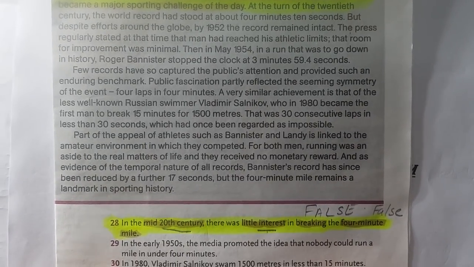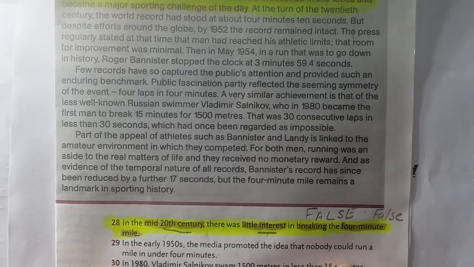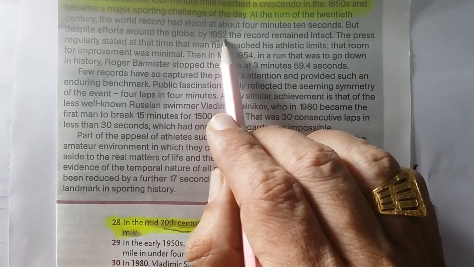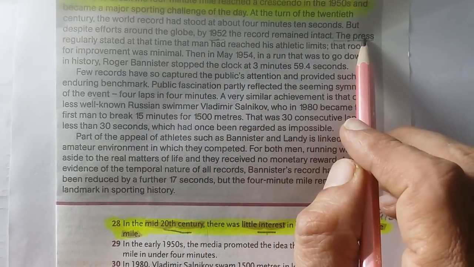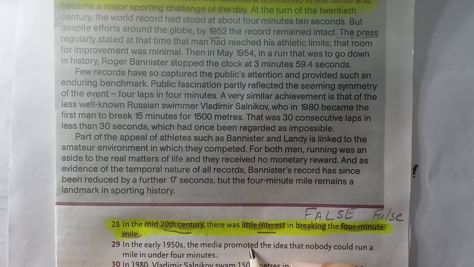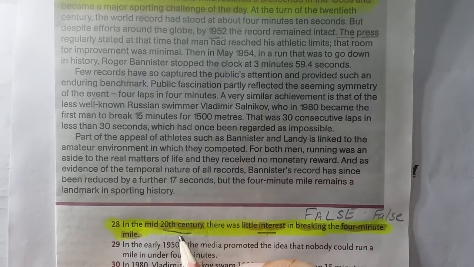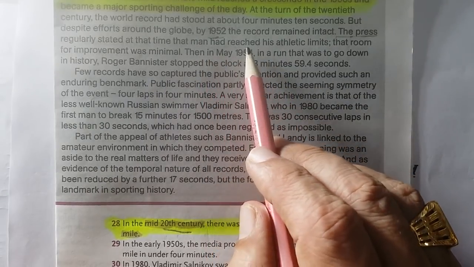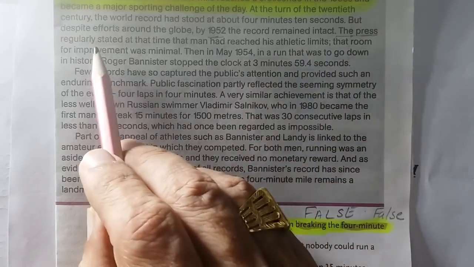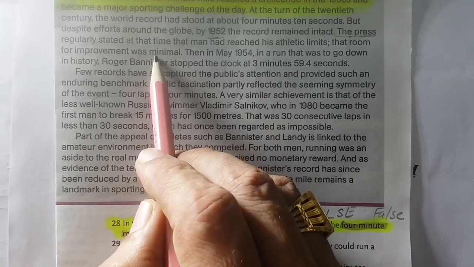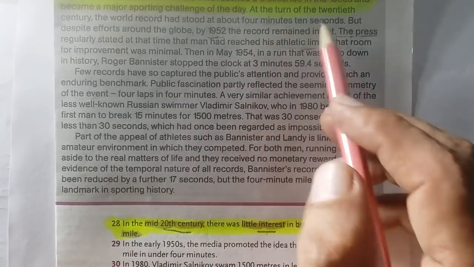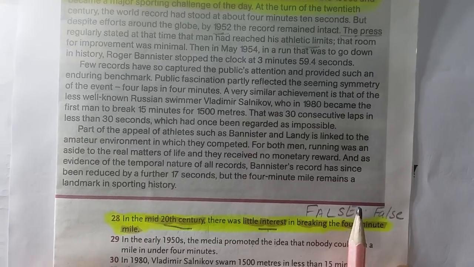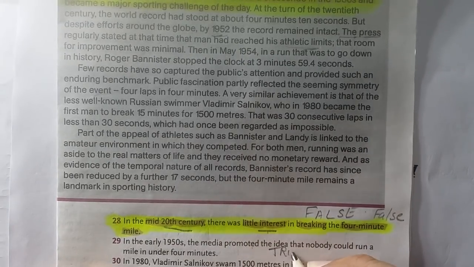In the early 1950s, the media promoted the idea that nobody could run a mile in under 4 minutes. Turn of the 20th century, I got here 1952. Press I have got from here, which is equal to the media. Promoted, regularly stated at that time, is the same here: nobody could run a mile under 4 minutes. That man had reached his athletic limits, the room for improvement was minimal. What are the athletic limits here? He is talking about the 4 minutes 10 seconds world record, and they can say under 4 minutes. So I think the answer is true.